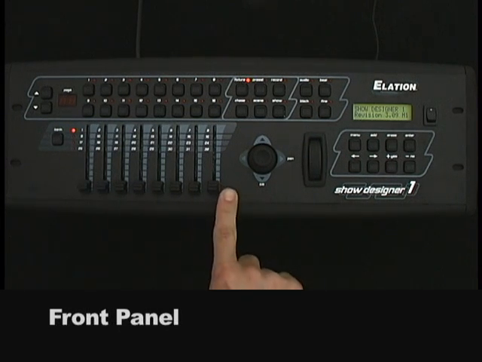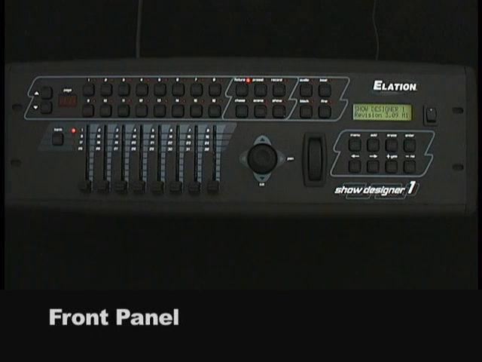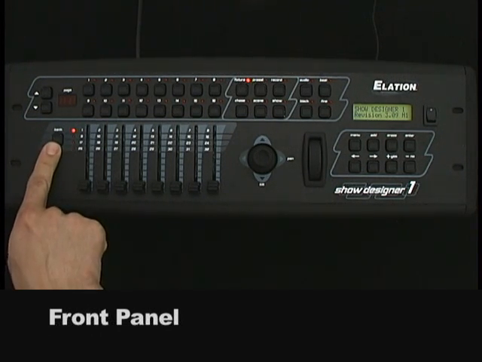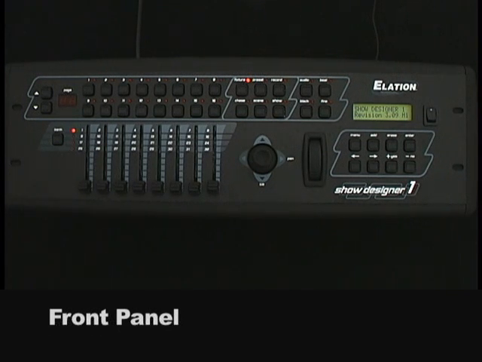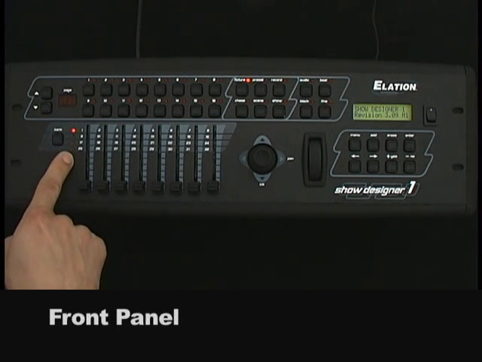The 8-channel faders. These 8 faders are used to control the individual channels within each fixture or fixture group. The bank switch is used to select the bank of 8 faders that you require active. The LEDs indicate the active bank.